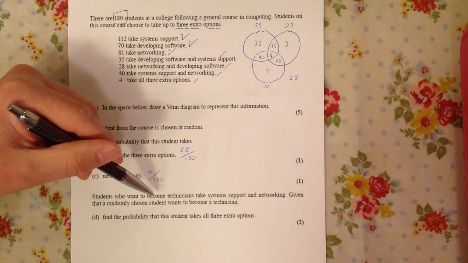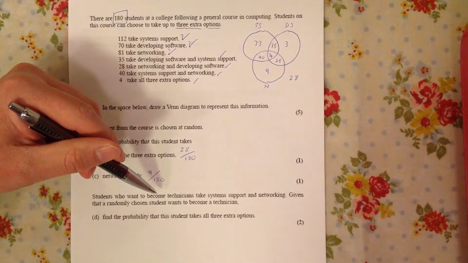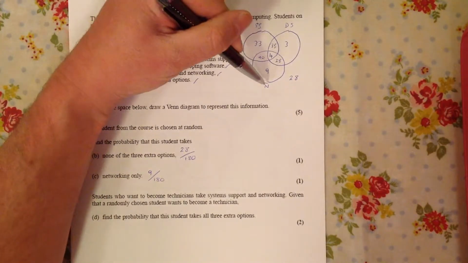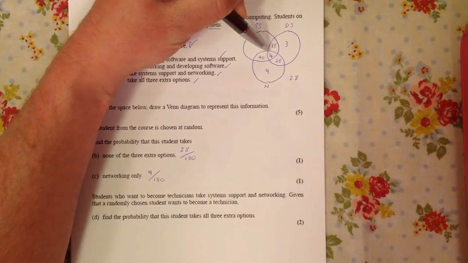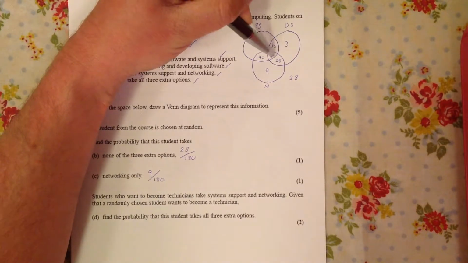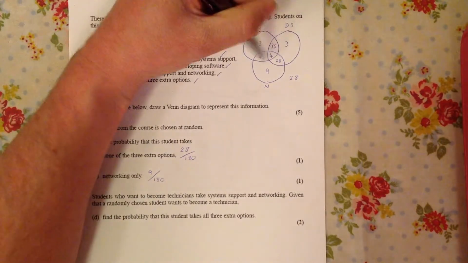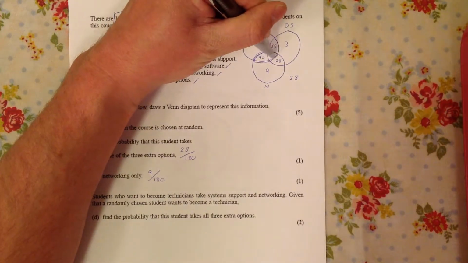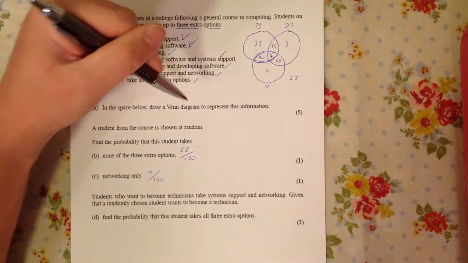Let's have a look at this final question then. Students who want to become technicians take system support and networking. So let's have a look at that. System support and networking. So that's going to be these people in here. It doesn't say they also don't take developing software. So we're looking at this section here. So let's just highlight that. We're looking at this section here for system support and for networking.